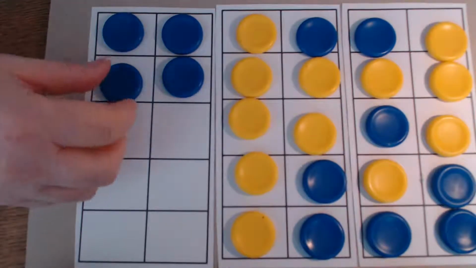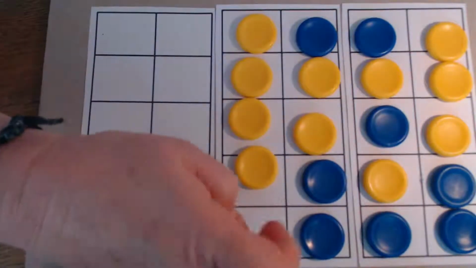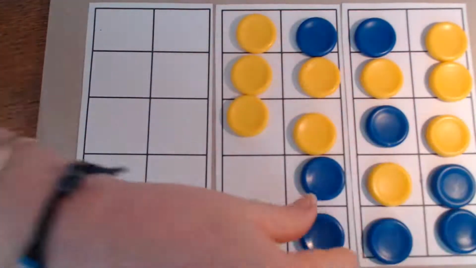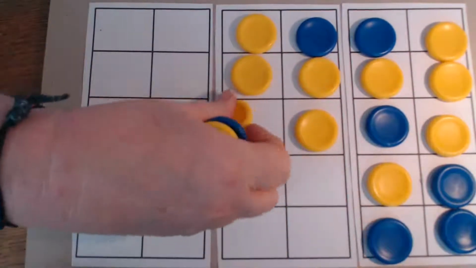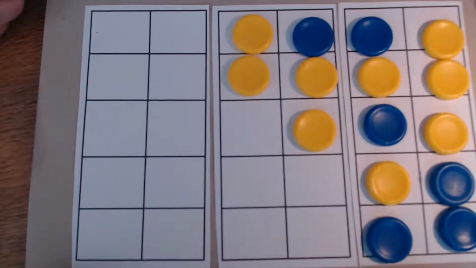All right, so let's do it. 1, 2, 3, 4, 5, 6. Oops. 6, 7, 8, 9. And now we have 10 and 5 left, and we know that 10 and 5 is, as lots of you have said, 15. Okay, 10 frames. That's one way of helping us with our subtraction.